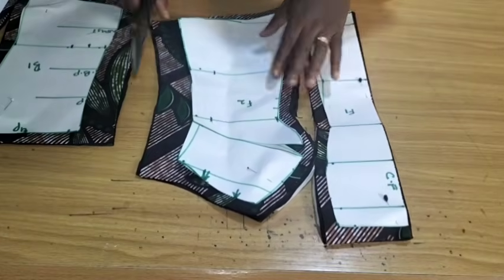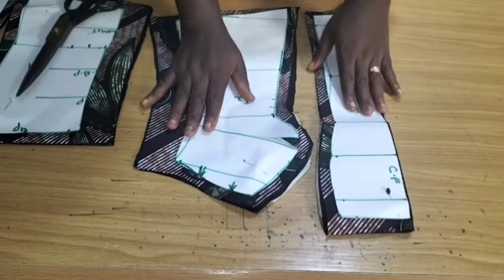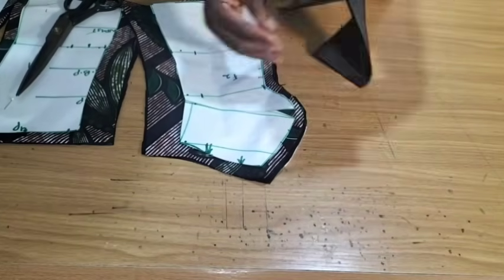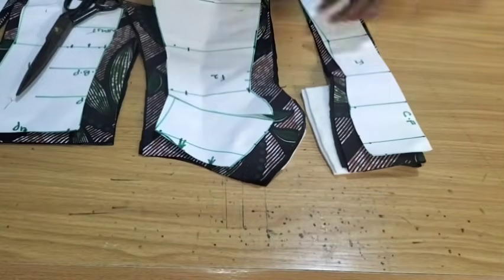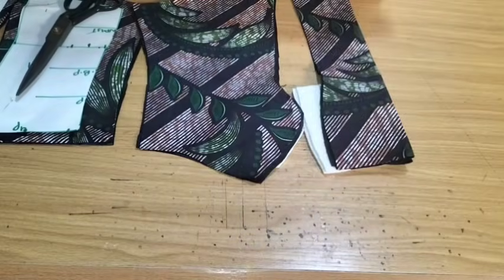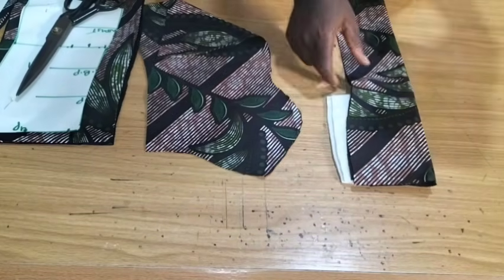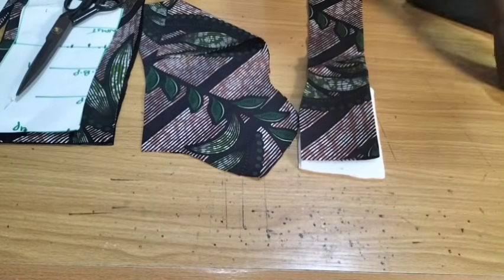My patterns, I'll just make my notch at the under bust. So you can see I added 1/2 inch and I cut out the wadding. On the side seam, I added 1 inch. On the zipper point, I added 1.5 inches. So what I'm going to do is to pad this.